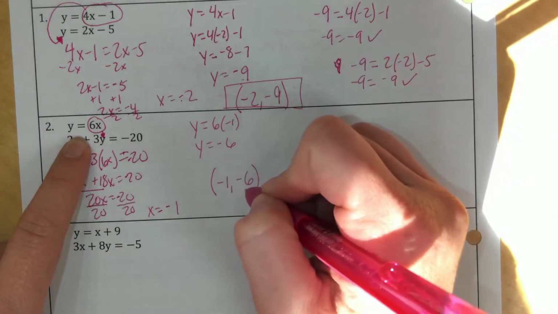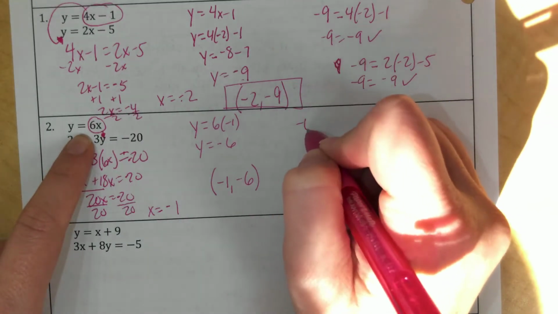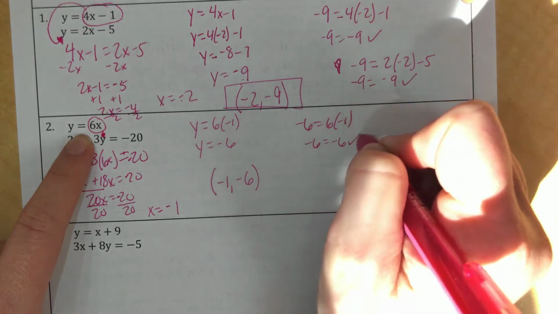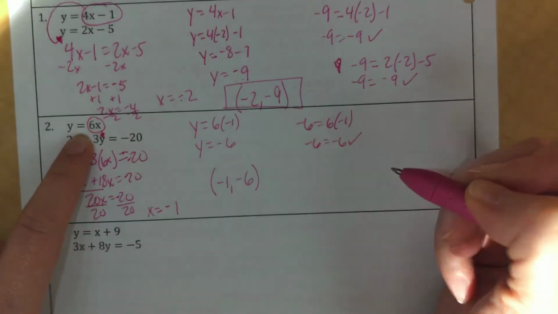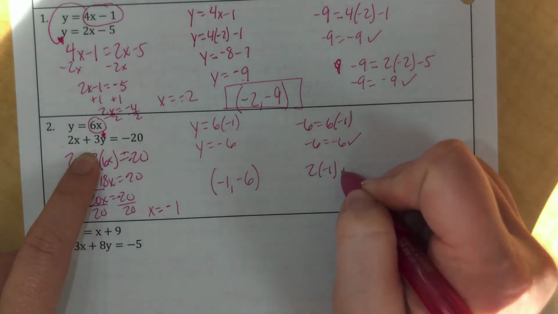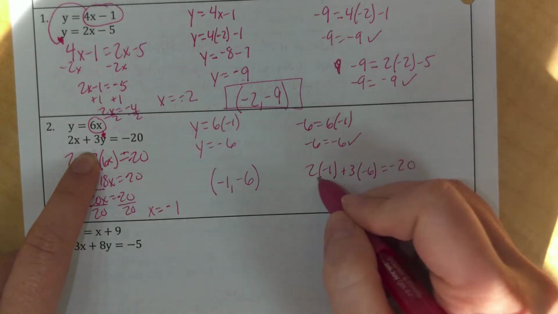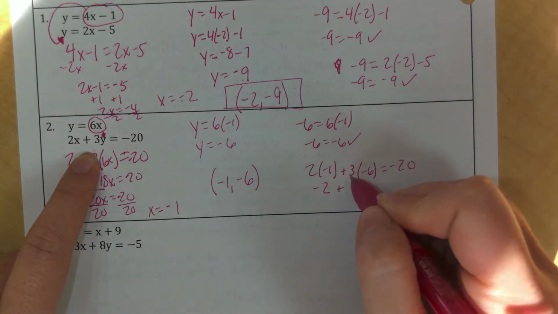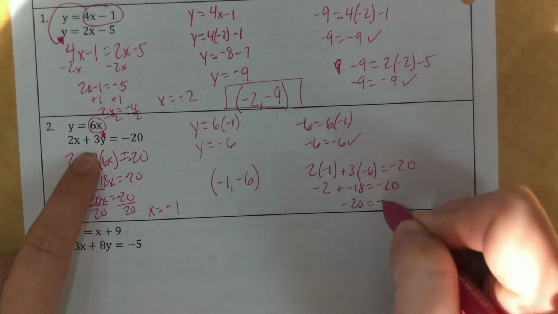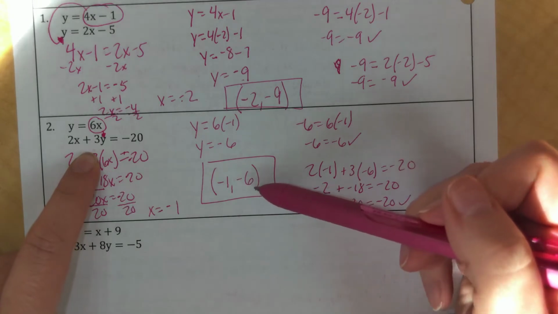So I'm going to replace these two values into the first equation. Negative 6 is equal to 6 times negative 1. That works, so the first condition has been met. The second condition is the second equation. So 2 times negative 1 plus 3 times negative 6 is supposed to equal negative 20. Well, 2 times negative 1 is negative 2, 3 times negative 6 is negative 18, and together that equals negative 20. So my correct solution is negative 1, negative 6.